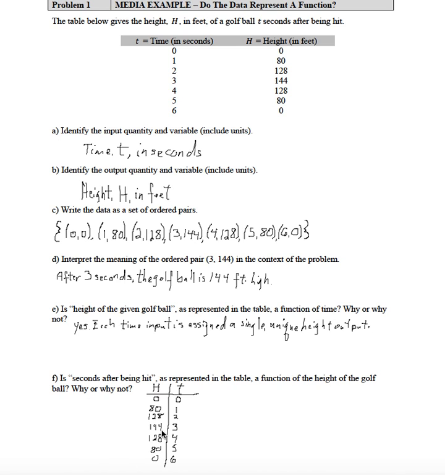So what we're asked again here is to determine if time is a function of height as presented with the data in the table. And you can see what I've done here is to rewrite the order. Height is now input, time is output. If I look down at my values for height, I see I have two situations where I have a height of 80 and an output.